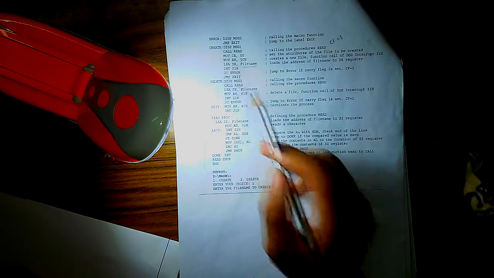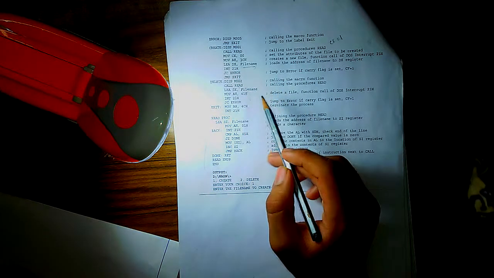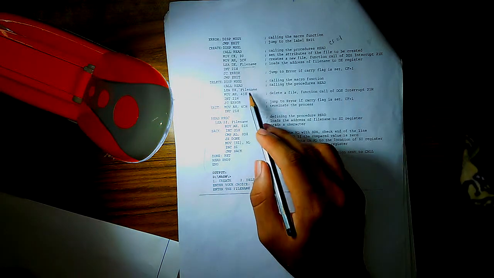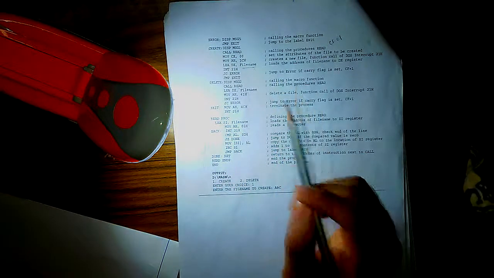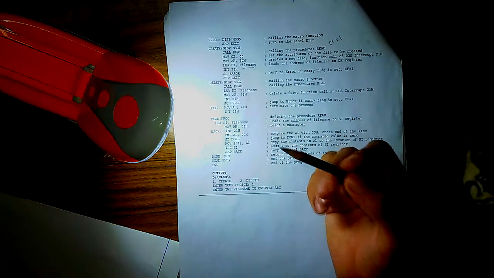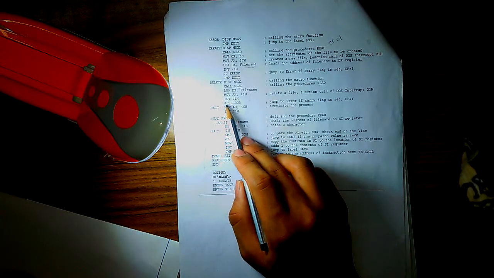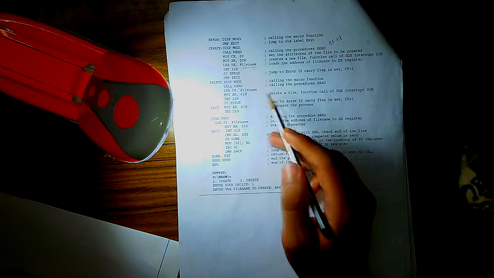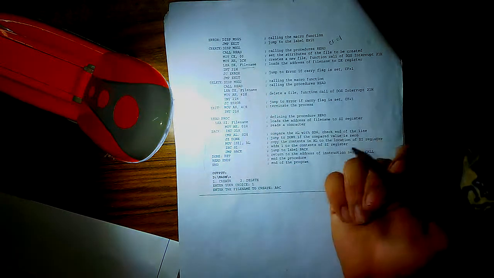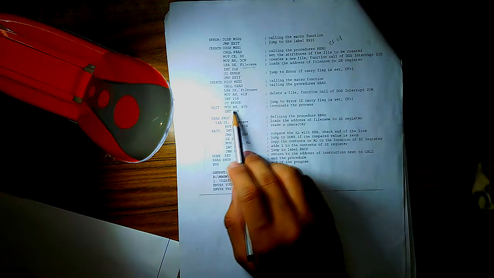So DX will be pointing to the first location of the file name, and move AH, 41h, int 21h. This is a DOS interrupt to delete the file which you have given as input on the screen. If it finds any error, the carry flag will become 1, and it will go to jump carry error. If it is equal to 1, it goes to error, displays the error message and terminates the program. If not, it will just terminate the program. Right?